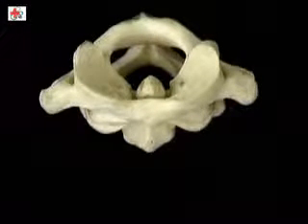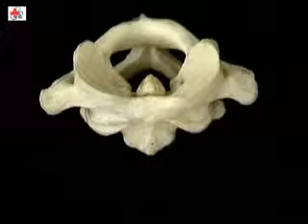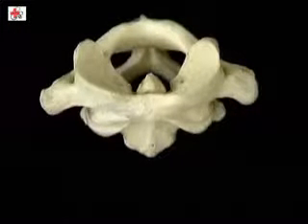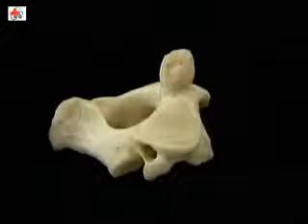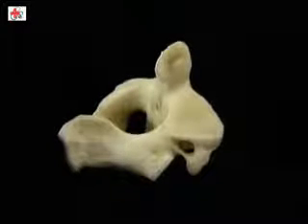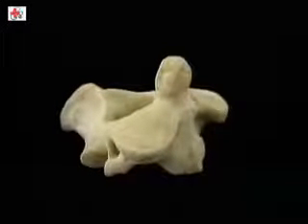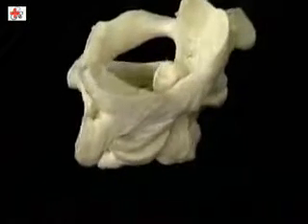The odontoid process is also held in place from above by two strong ligaments, the alar ligaments, which are attached here and here. We'll see these ligaments shortly. The odontoid process has two small articular surfaces, one behind for the transverse ligament and one in front for the anterior arch of the atlas.